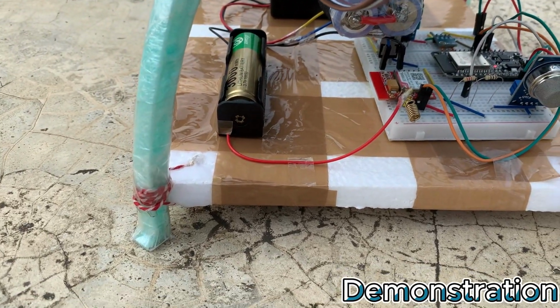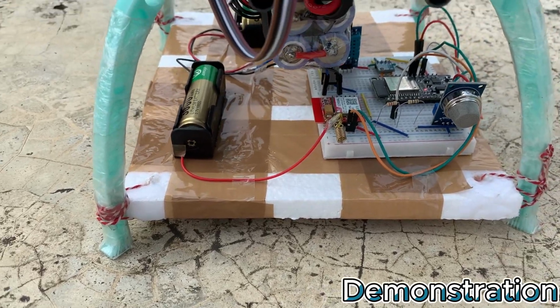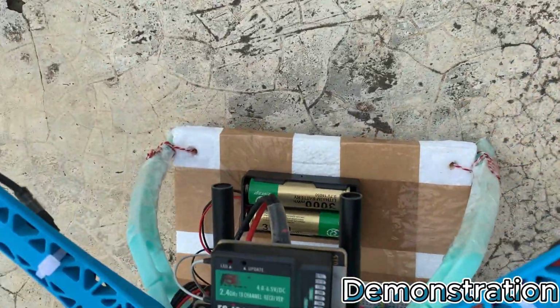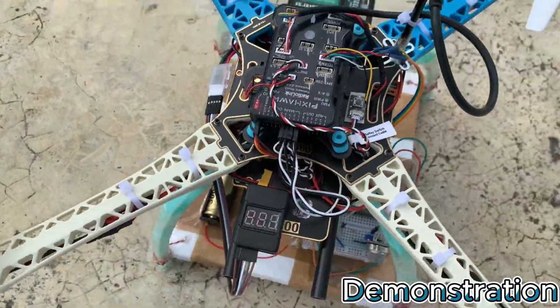I have the single cell here that will be powering up the SIM 800L GSM module, and towards the end I have the pair of lithium-ion batteries that will be powering up the entire circuitry.